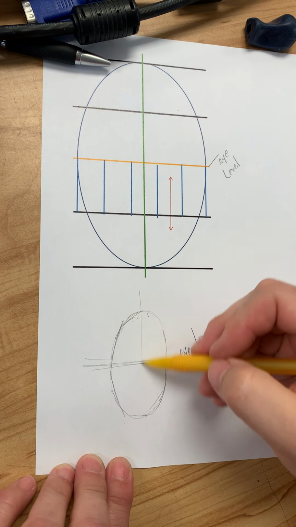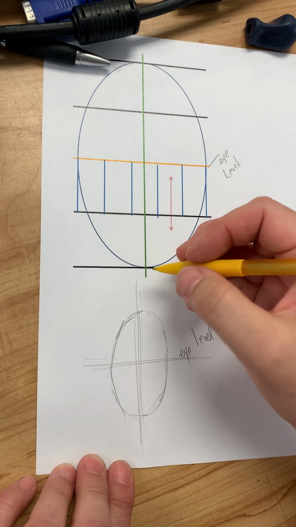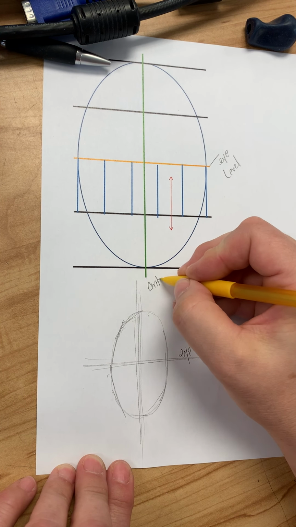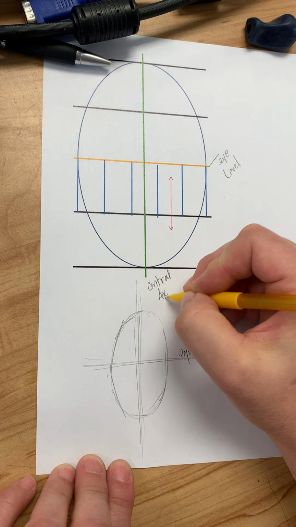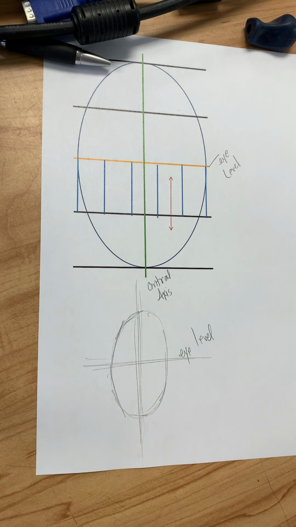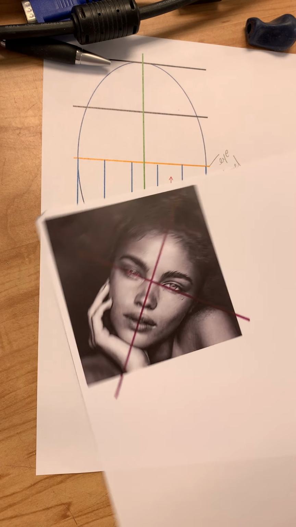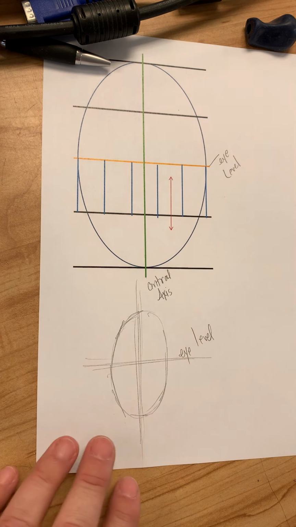The green line here, dividing it in half, is the central axis. Now if you tip your head, know that the central axis and the eye level line tip with it. So from here to there, that changes.